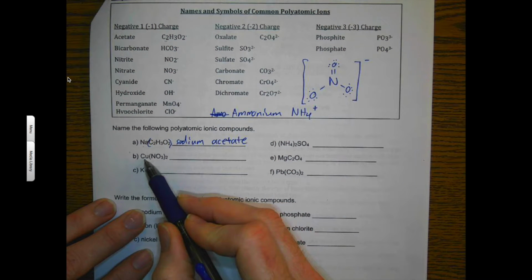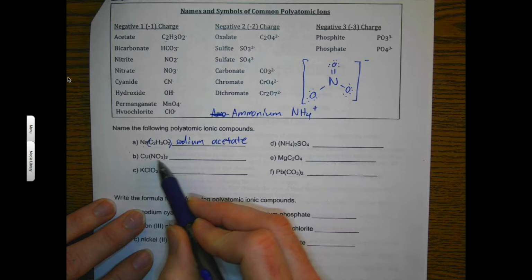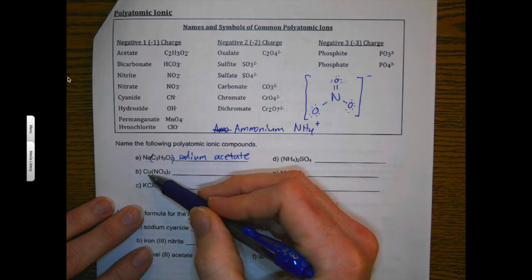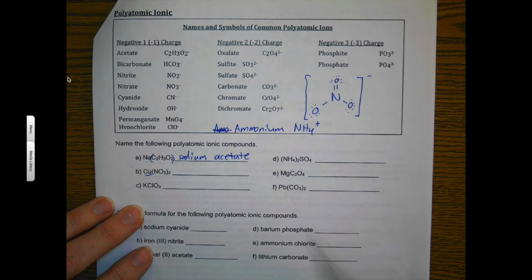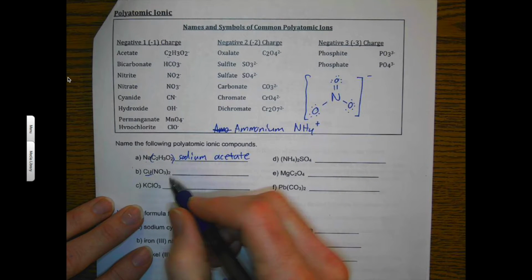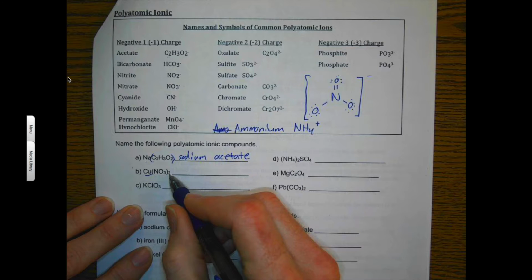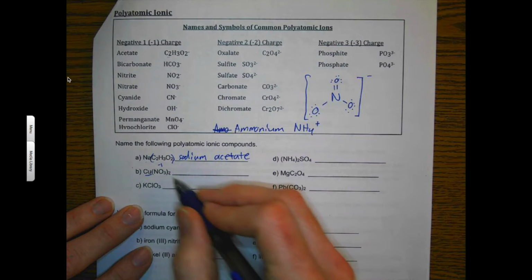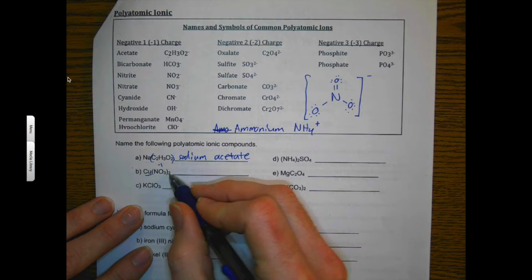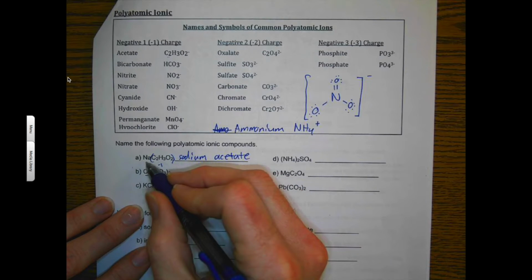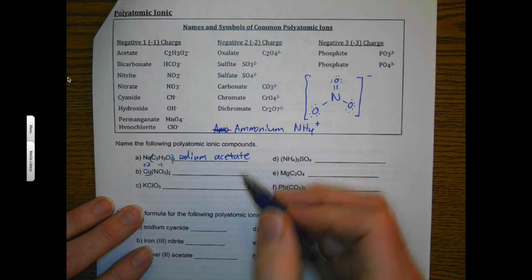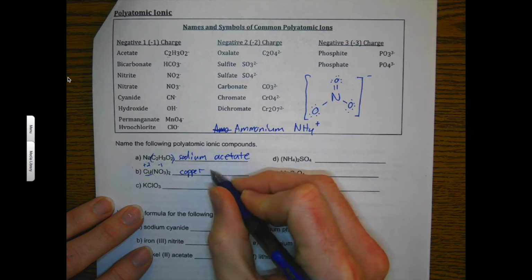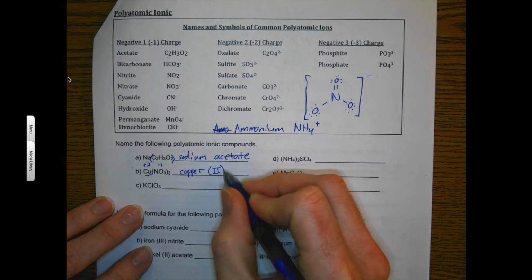So now this guy is copper, and this is NO3, and NO3 is nitrate. So remember that copper is that pesky type 2. So we have to do a little bit of deductive reasoning here. We know that nitrate was a -1 charge. There were two of them. So 2 times a -1 charge is going to be a +2 charge. So that is going to be copper 2 nitrate.